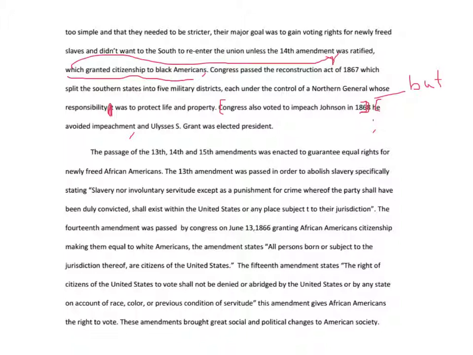Grant was elected president. This is starting to get into the ideas now. It's not really style or grammar, so I'm going to actually use the color green for that. And that's just a bit confusing. How did he avoid impeachment? So they didn't get rid of him, but then Ulysses S. Grant was elected president. So yeah, it could be cleared up a little bit.